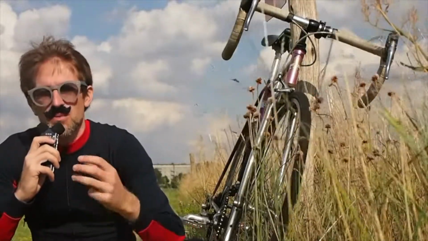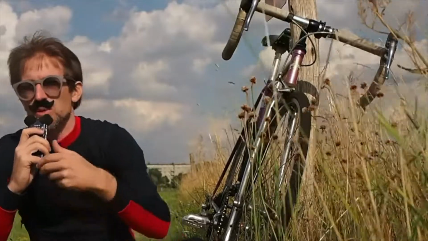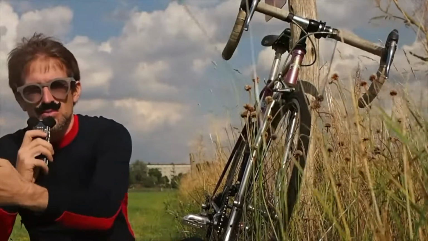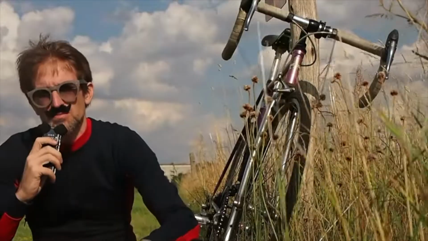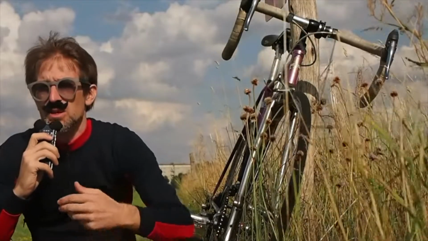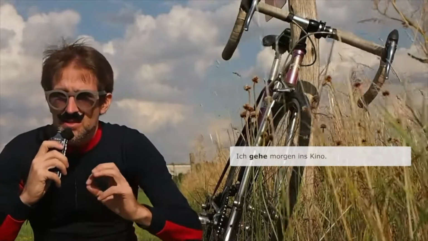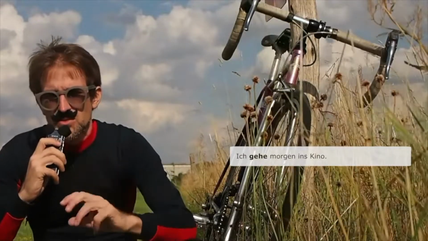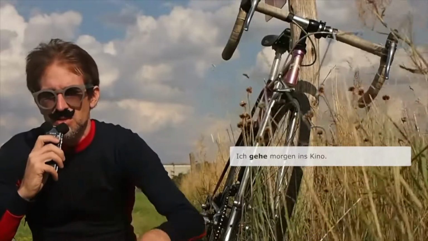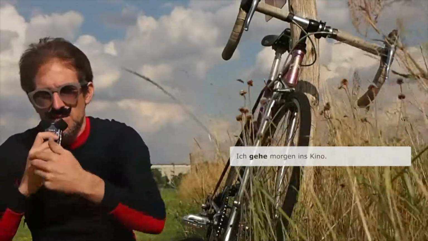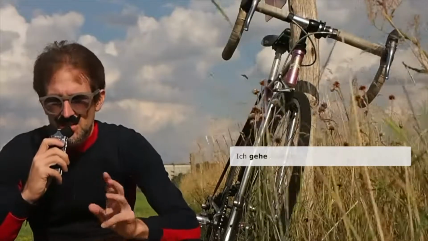Most of the time, when we want to talk about the future or we intend to do something, we use the present tense. For example, you want to go to the cinema tomorrow, you say, ich gehe morgen ins Kino. I go tomorrow to the cinema. So, this is the main use, or this is what we use mainly to express our plans in the near future. Just that you know.